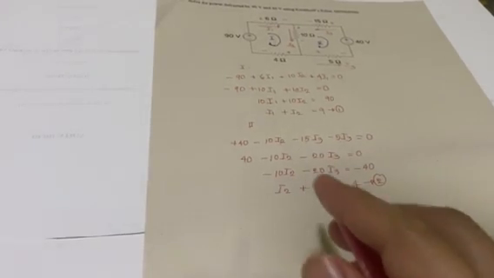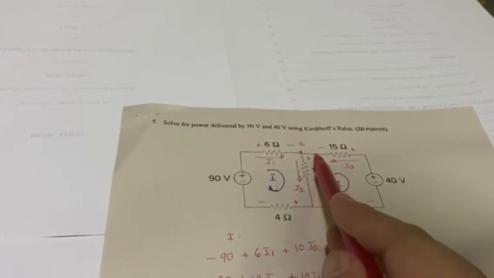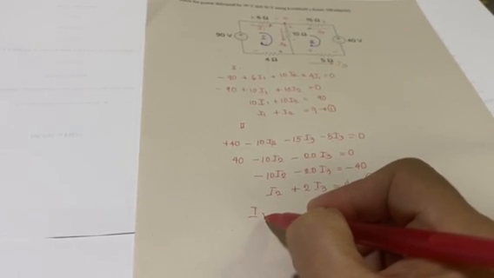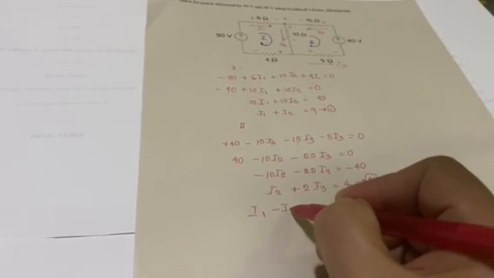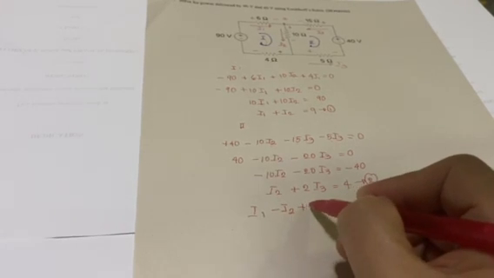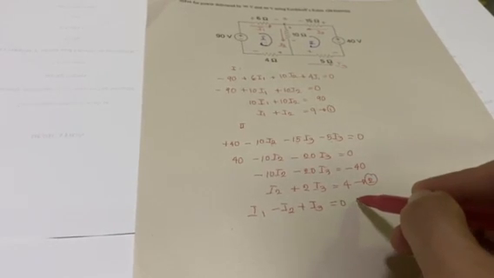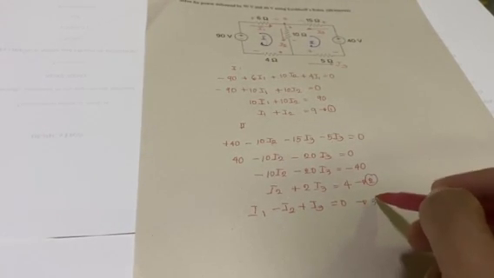For my equation number 3, I do a KCL at node A. Current entering a node positive, current leaving a node negative. Current entering I1, current leaving I2, current entering I3. That is equivalent to 0. This is my equation number 3.